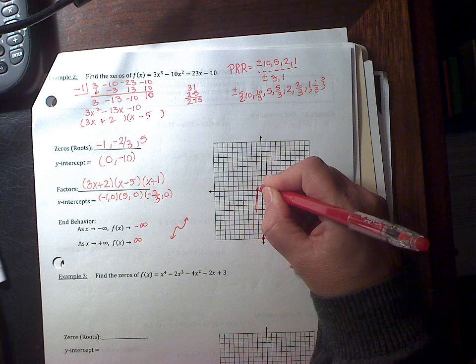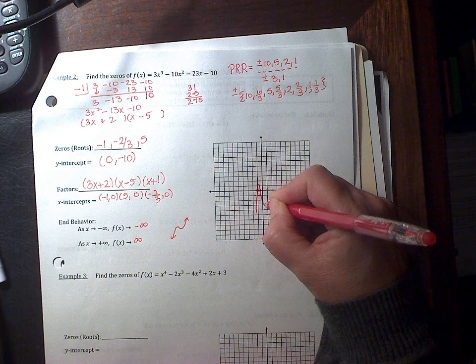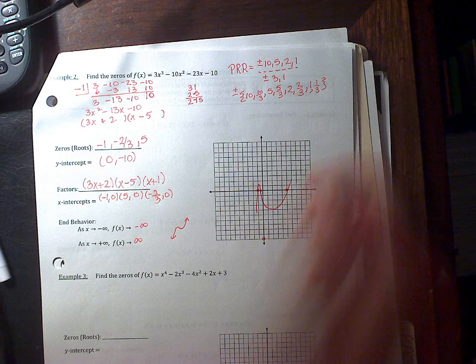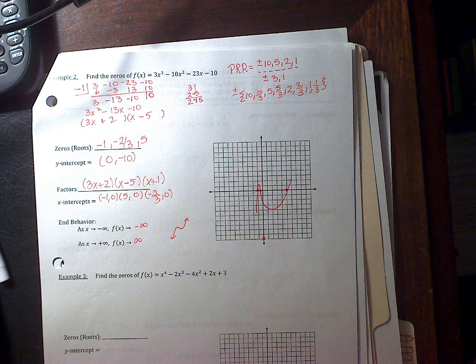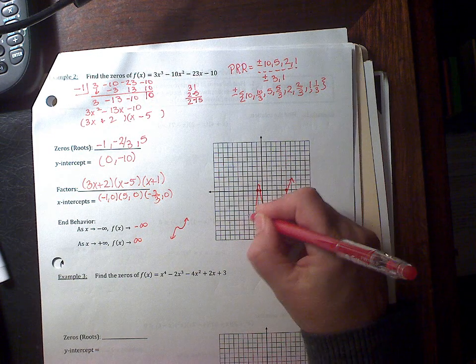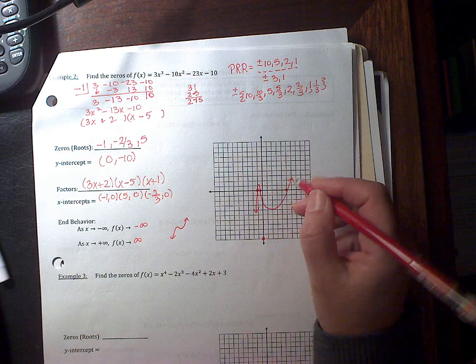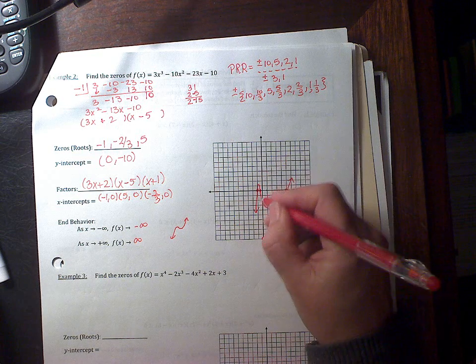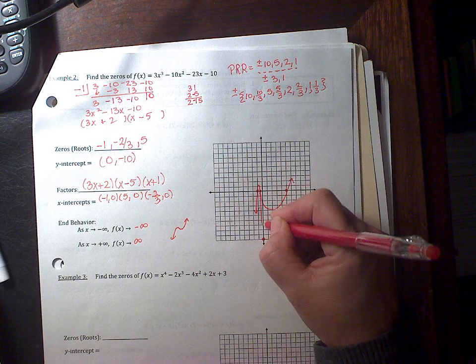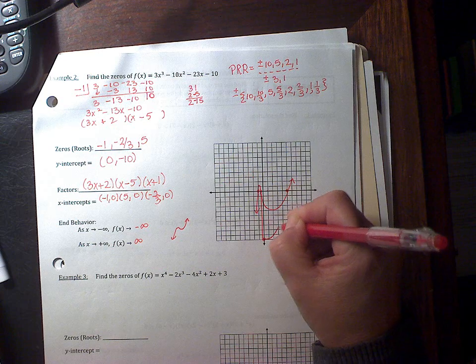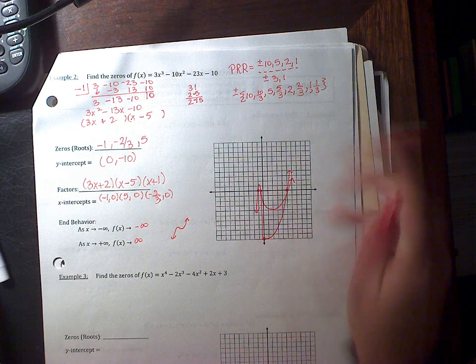Starts down, and then it's going to come over and grab that 5. Something like that. Might go a little lower, might go higher, we're not sure. Oh, actually it does go lower. I gotta grab that 10. So it's gotta do more like that.